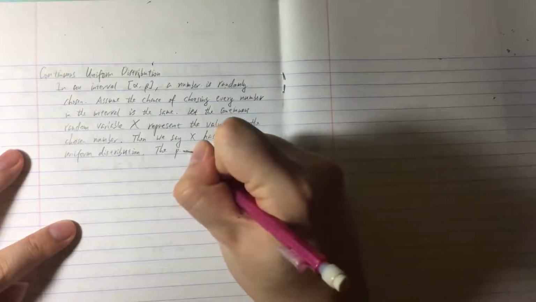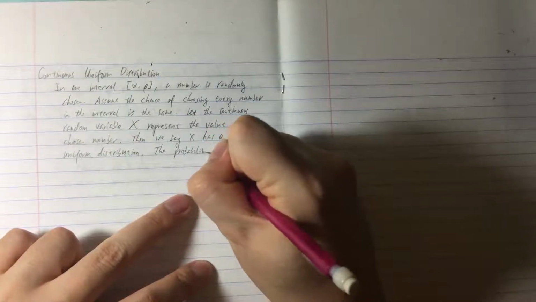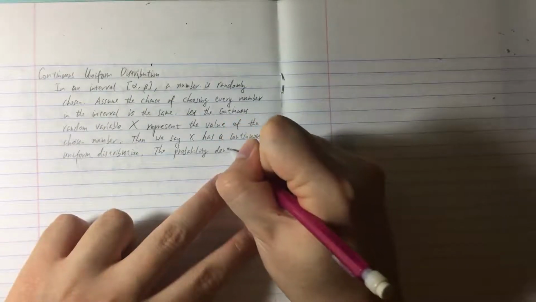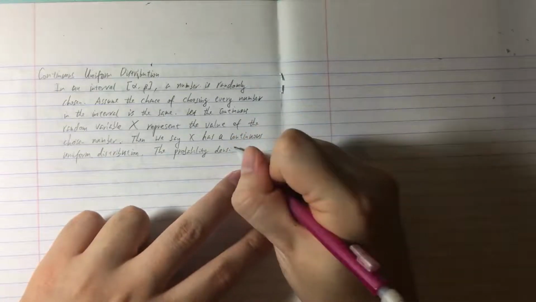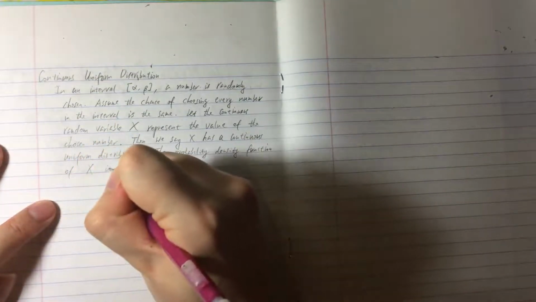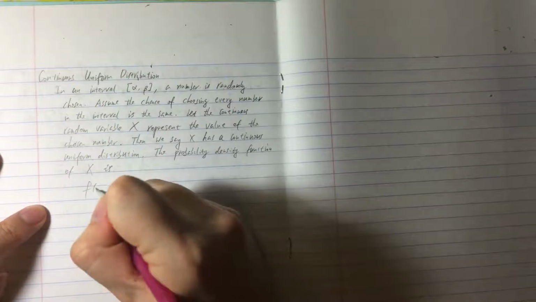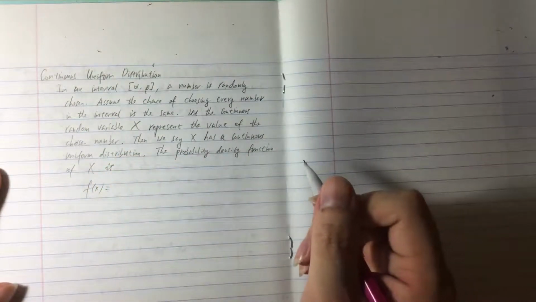What's the probability density function of x? What's the PDF of x?